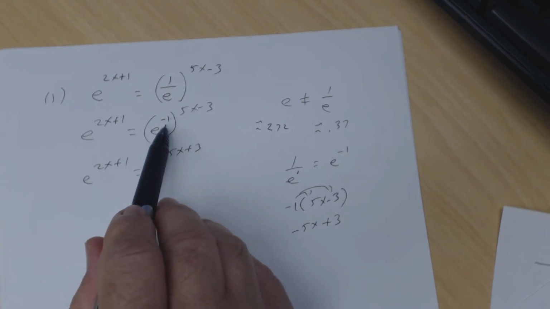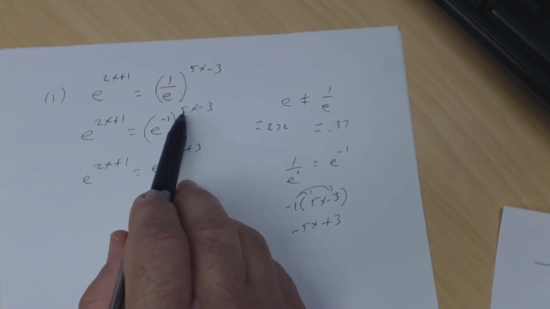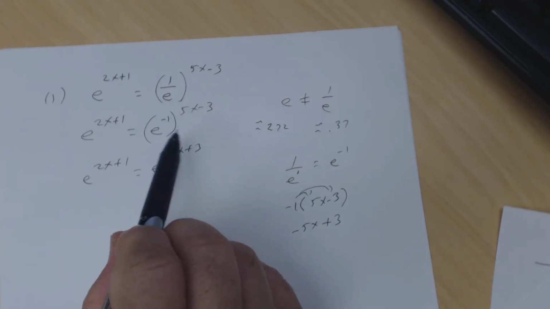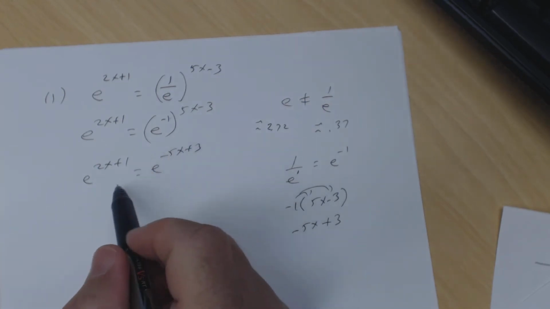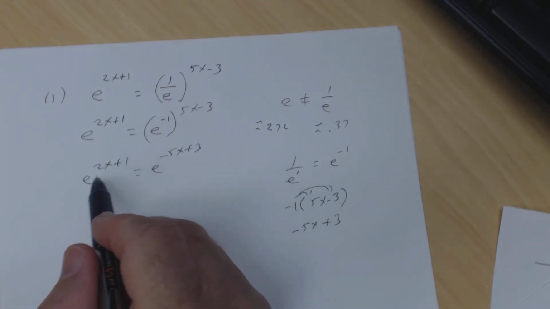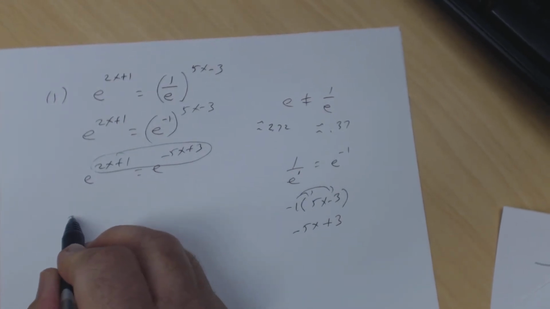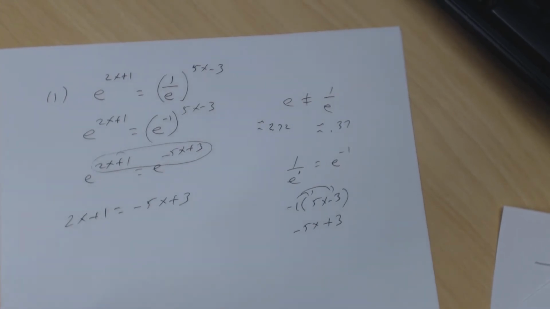Okay, now remember, e to the negative 1, you're still raising it to the 5x minus 3. So when you have a power raised to a power, you multiply. So negative 1 times 5x is negative 5x. Negative 1 times negative 3 is a positive 3. So now I can use the one-to-one property. When the bases are the same, I set the exponents equal to each other. So 2x plus 1 must equal negative 5x plus 3.